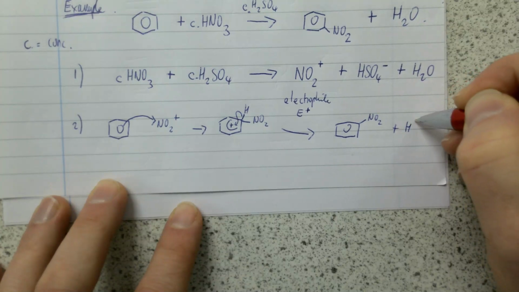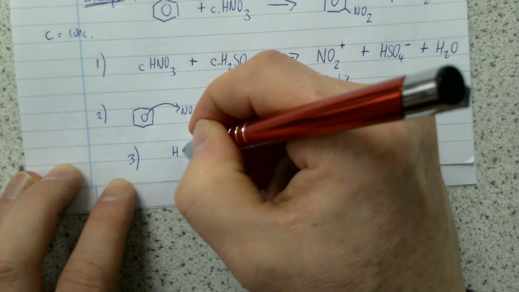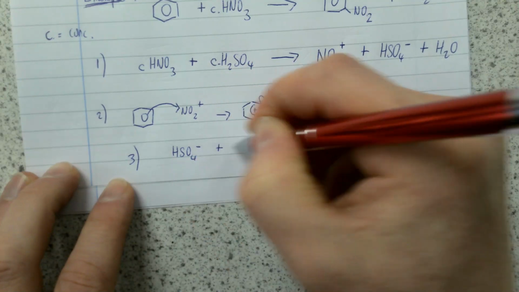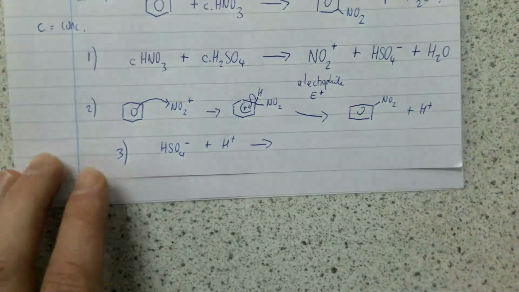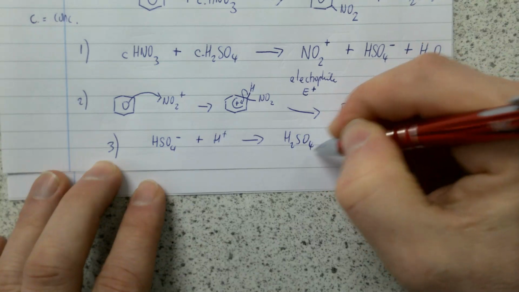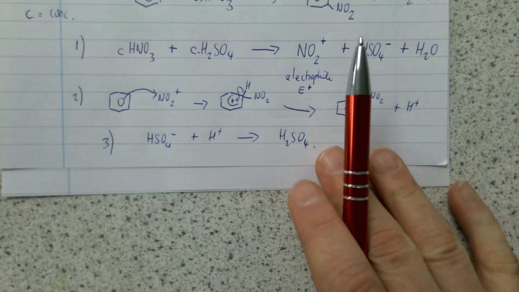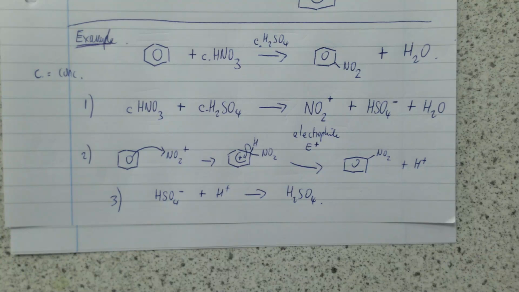and H+. Now this last step is in all the textbooks, but I don't really like it, and I'll tell you why. It's saying that this extremely strong acid reforms, but the point of it is to show you that sulfuric acid is acting as a catalyst. And you know the definition of a catalyst is something that is unchanged through the course of the reaction. But it doesn't make a lot of sense to me that H2SO4 will actually reform. It will probably stay as this because it's a very strong acid. But anyway, that's the mechanism there.